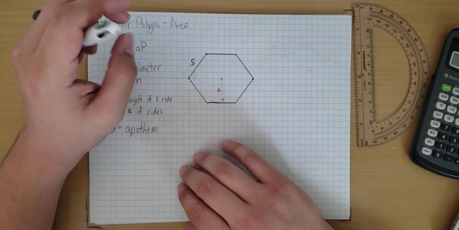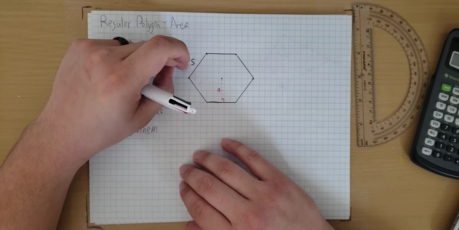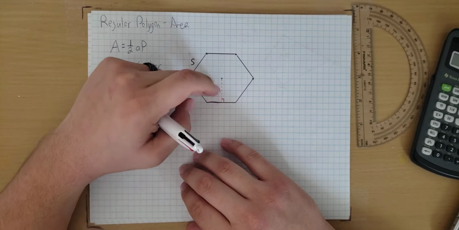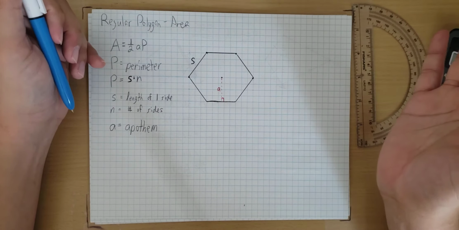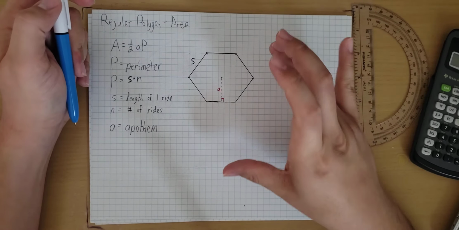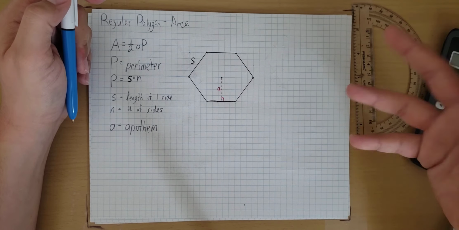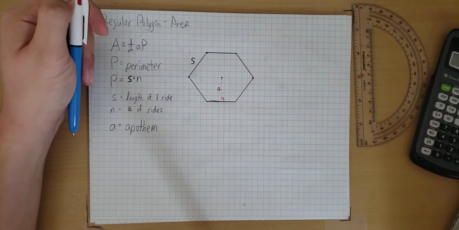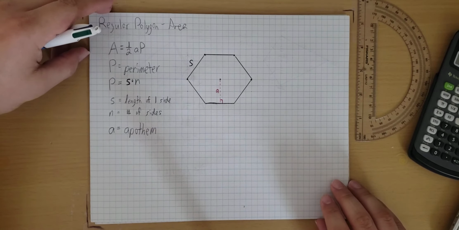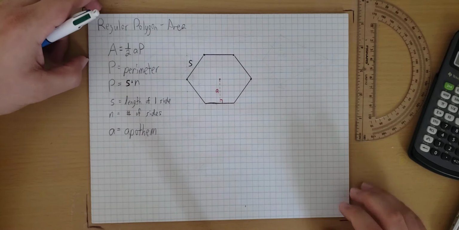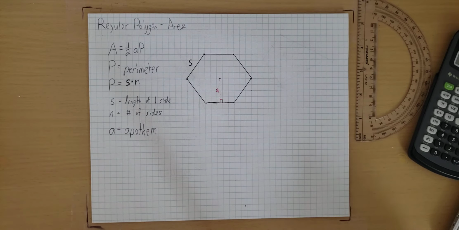So how do you address it if you're only given the side length but not the apothem? Well, let's talk about that. We'll do one example here, and then in an upcoming video I'll do some additional examples to address all the formulas. That way we cover all our bases. Okay.